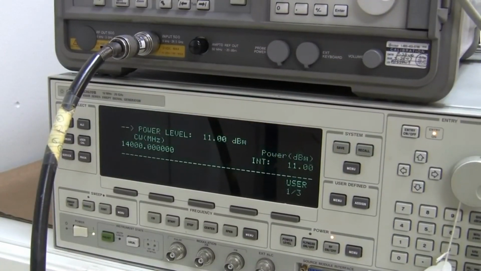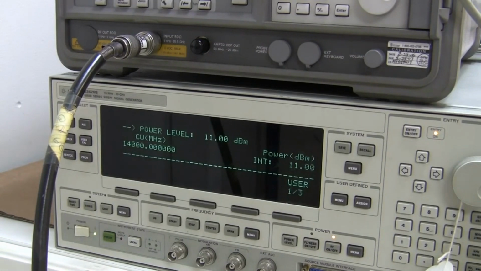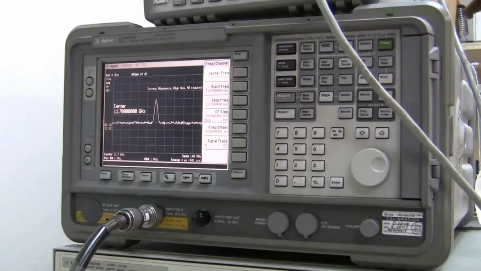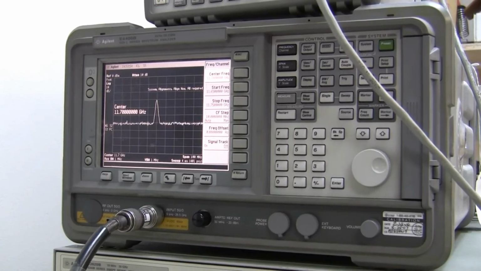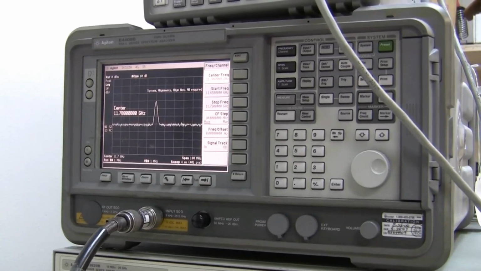Using this frequency generator, I'm sending a carrier, that's the input to this Test Loop Translator, and on the spectrum analyzer you can see the output. The output is shown as 11.7, which is exactly right, that's what it should be.